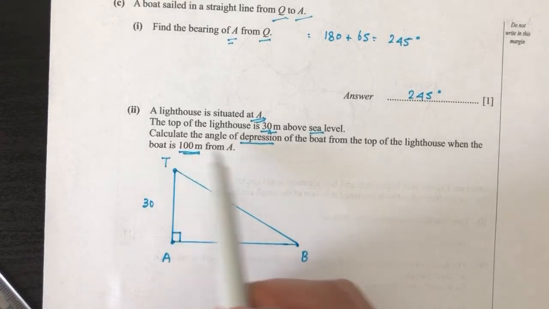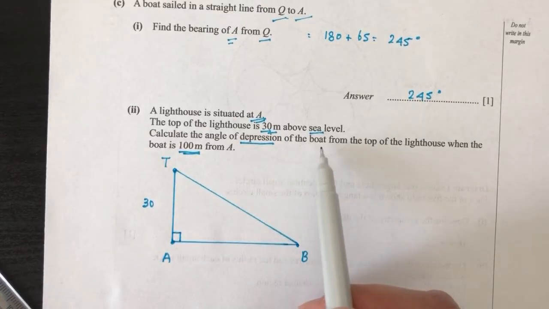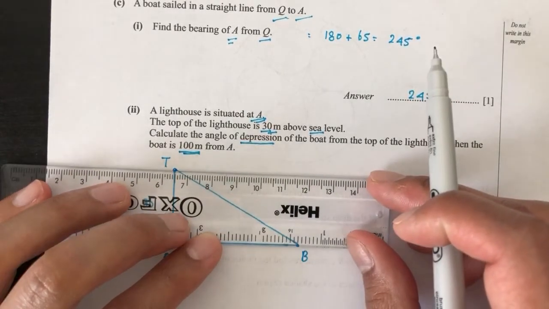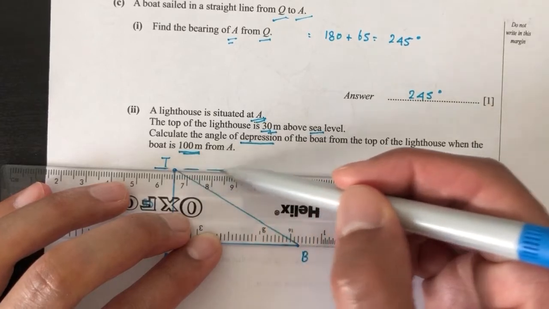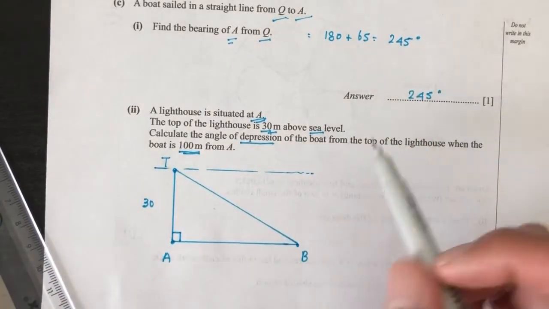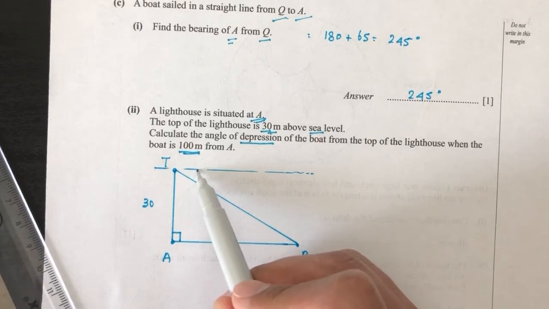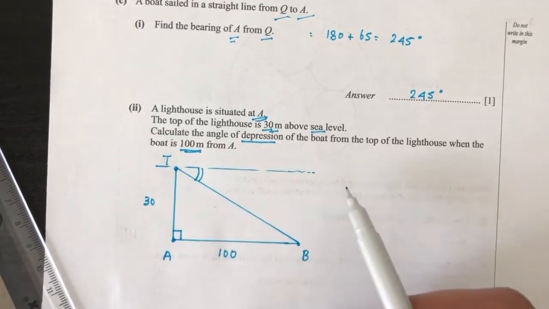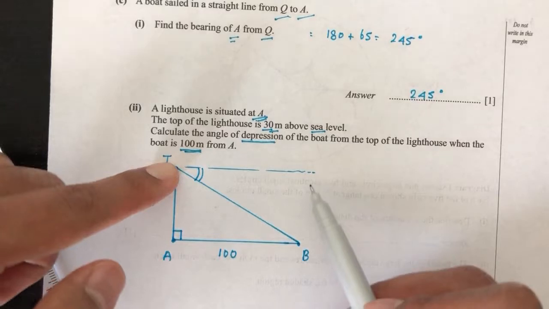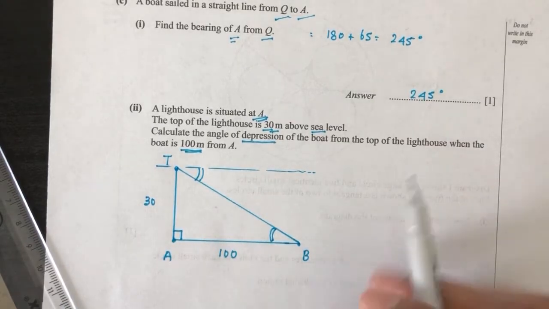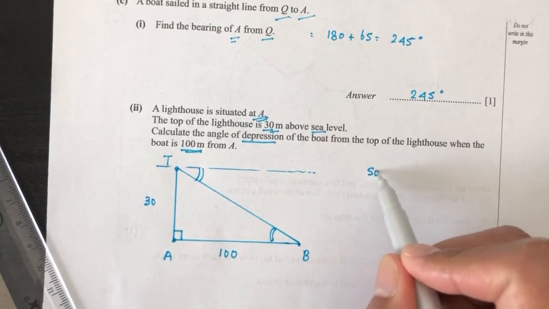It says calculate the angle of depression of the boat from the top of the lighthouse when the boat is 100 meters away. So we have to find this angle, the angle of depression from the top to see the boat. This angle is the same as this angle. Let's find this angle. So how do we do this? We have to use trigonometry again.